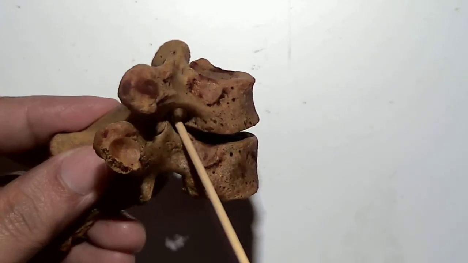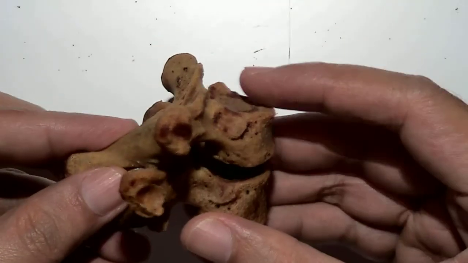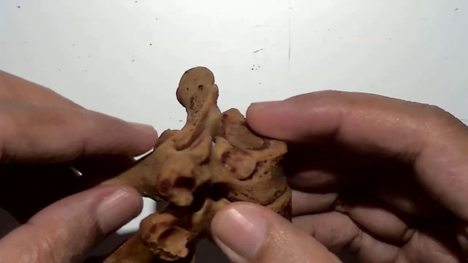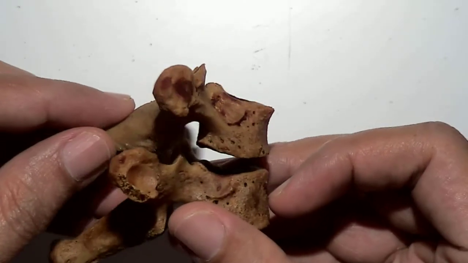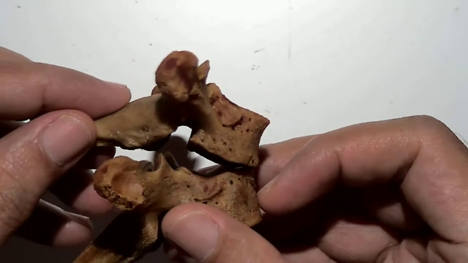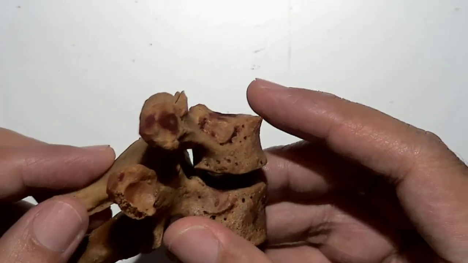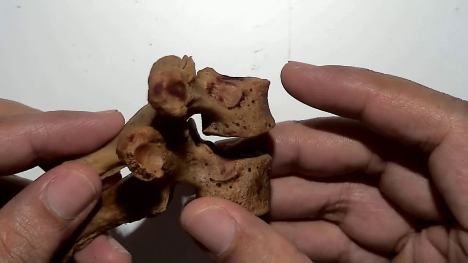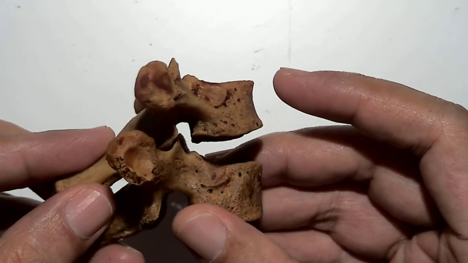So when the disc right here is pushed backward, posteriorly or posterolaterally, it might compress the spinal cord or the spinal nerves that emerge from the intervertebral foramina. Slip disc injury usually happens when we make it a habit to always flex or bend your spine forward, especially when you are carrying heavy weight.